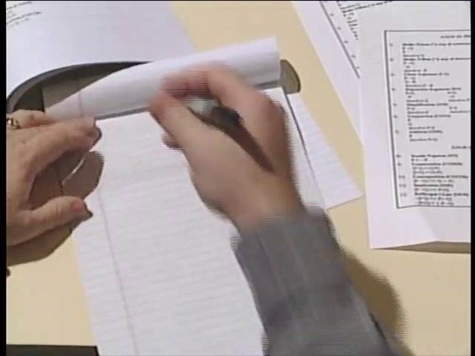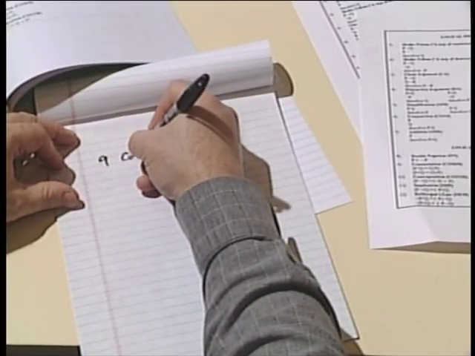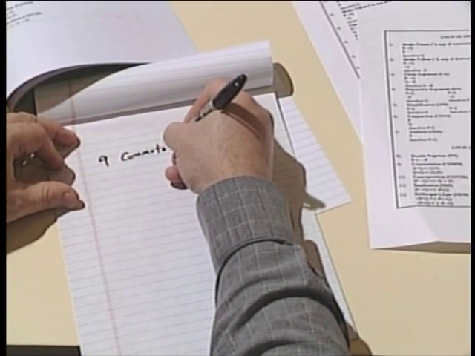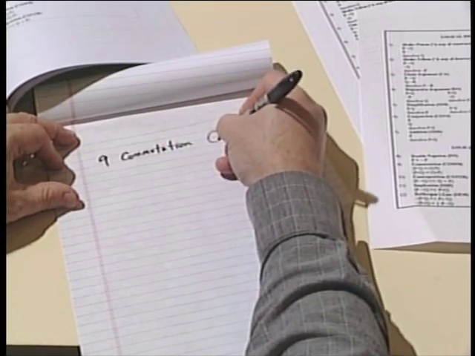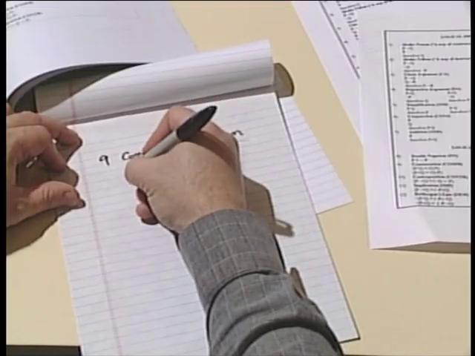The other 2 rules, commutation and contraposition, allow us to flip things over. So rule number 9 is commutation. And you write COMM. This is a rule you learned in math. So what does this look like in math?